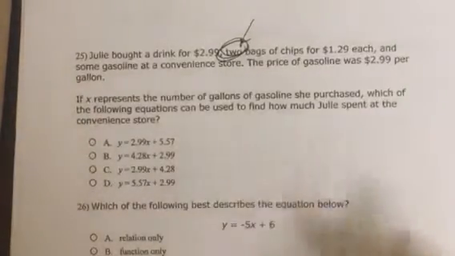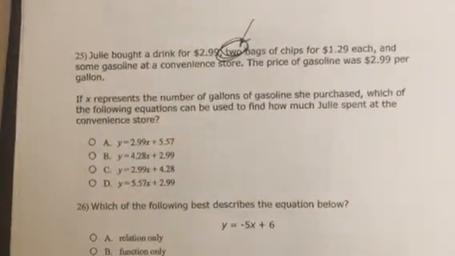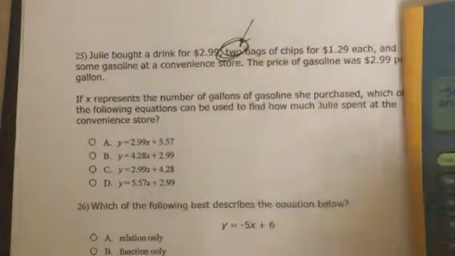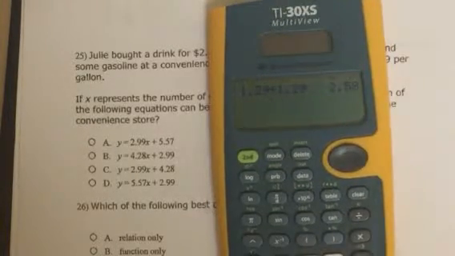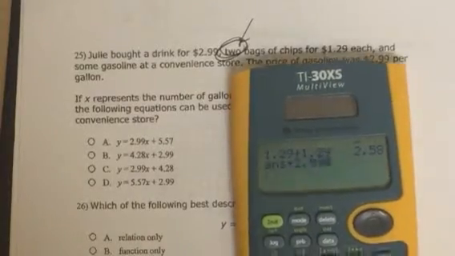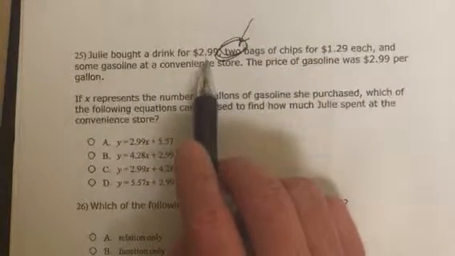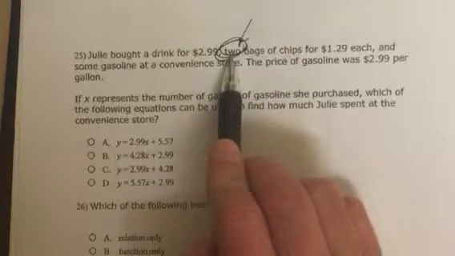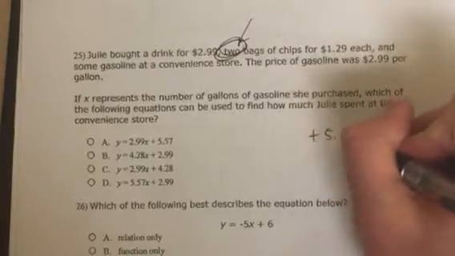So $1.29 plus $1.29 is $2.58, and then you add the $2.99 drink, and that's $5.57. A lot of times students will take the $2.99 and add 1 bag of chips, $1.29, and not realize that there were 2. So you start off with an initial $5.57 charge.